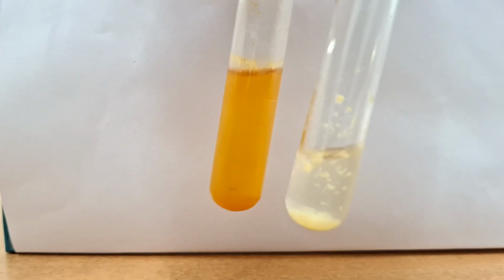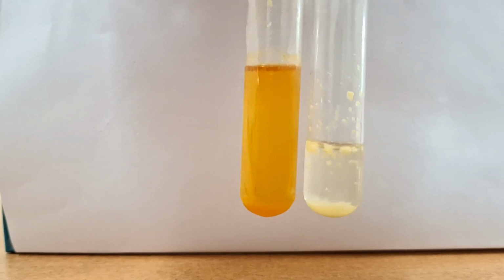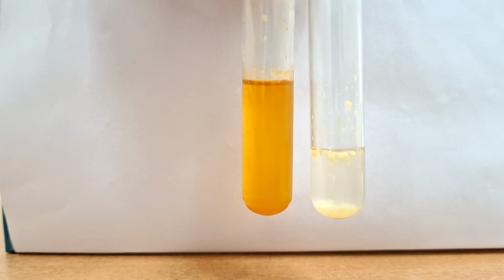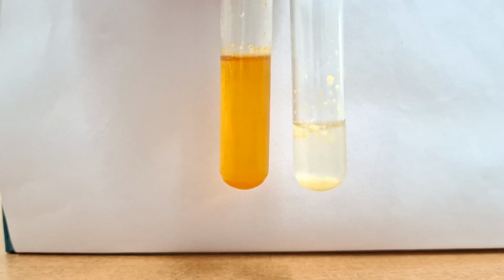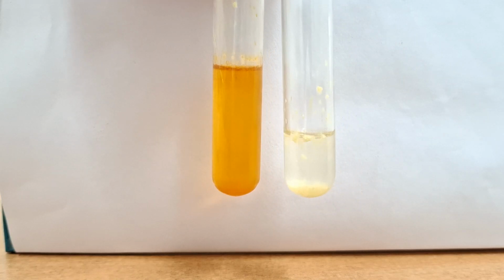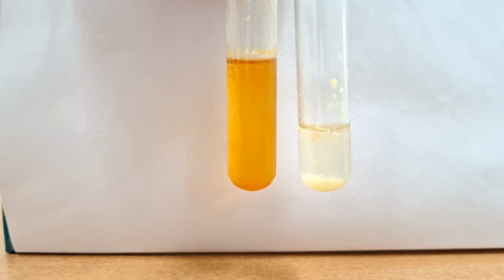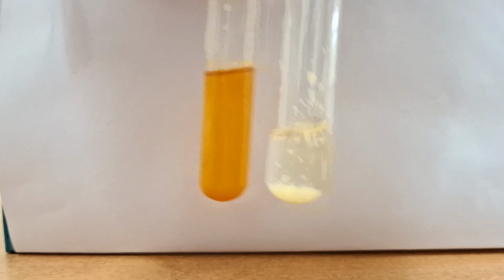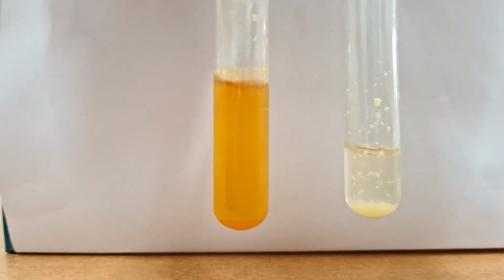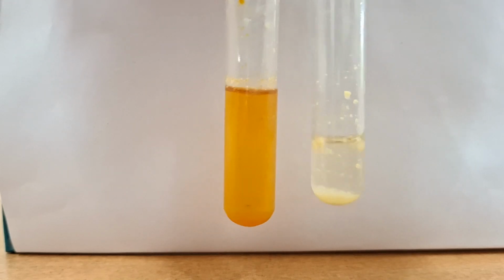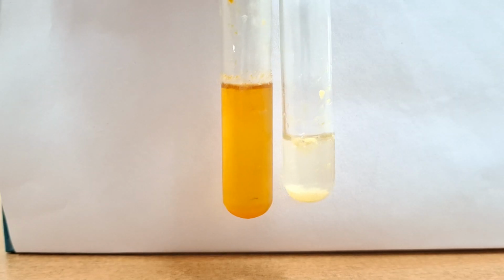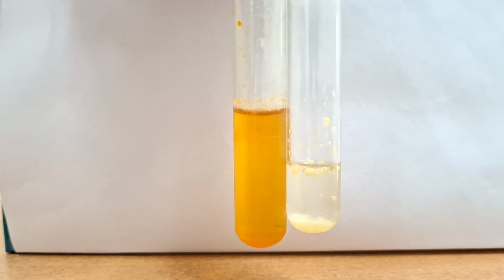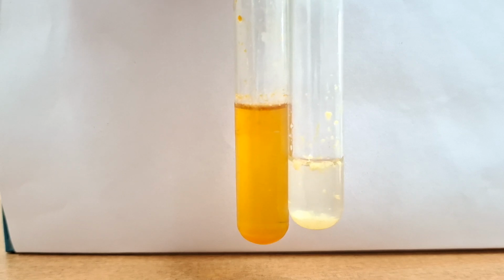Okay, this is the first part of the test on my right hand side. After boiling and before adding 40% NaOH, you will see this kind of reaction on my right hand side. Once I add 2 ml of 40% NaOH solution, this deepens into this yellow color. So this test is positive in my left hand side. The inference is that aromatic amino acids like tyrosine, tryptophan, and phenylalanine are present.